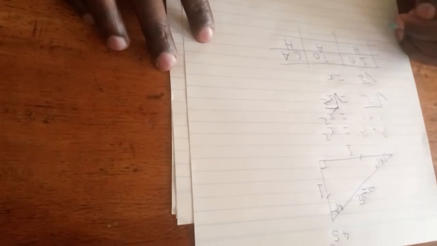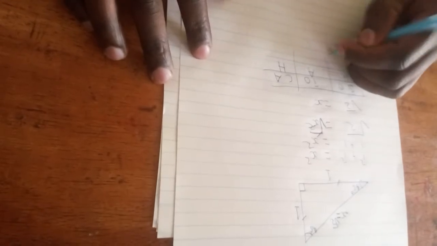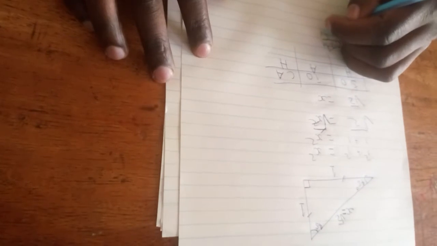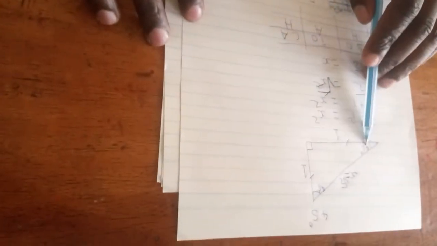Now, if you want to find the sine of angle 45, you will take opposite over hypotenuse. And in this case, the opposite to angle 45 is 1, and the hypotenuse is the square root of 2.